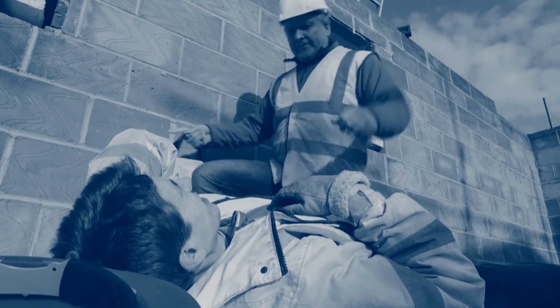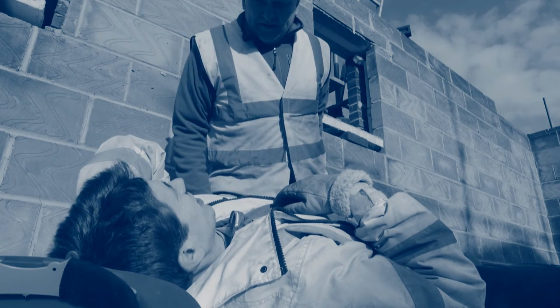Don't wait for an accident to start. Be proactive with your return to work program. Your bottom line will thank you, and so will your employees.